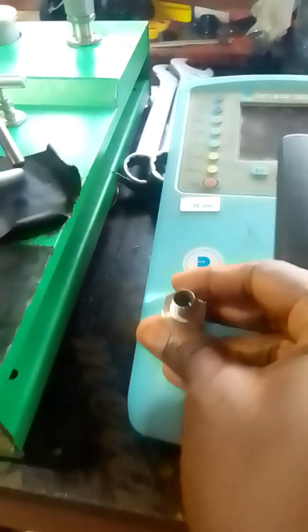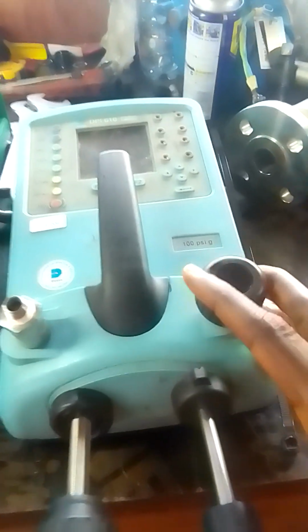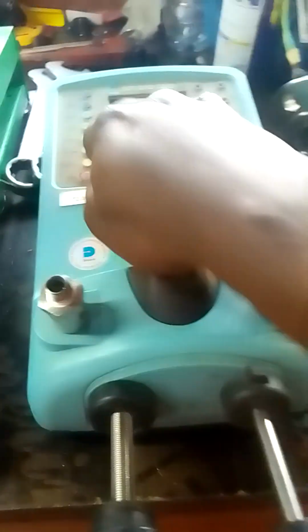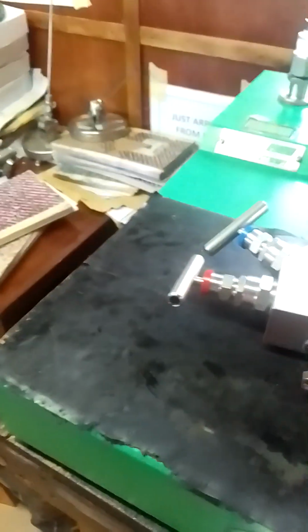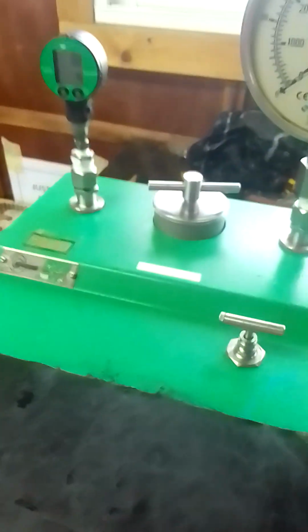You connect from here. From this, our comparator, we need to pressurize it. You pressurize it, as you can see. You push it, and as you push it, the pressure from here you use to simulate this transmitter. Why? In our gauges we use this comparator. We use this comparator to simulate.